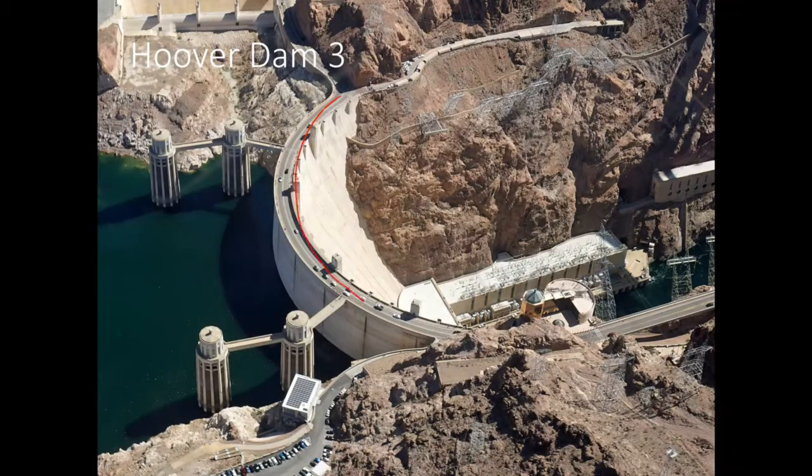You can also see how the arch is braced against the canyon walls on one side, but you can also see that not only is it arch shaped along the top, it also looks like it's arch shaped along the bottom, to the point where it braces against this thing, whatever that is down there. So that would be the Hoover Dam.